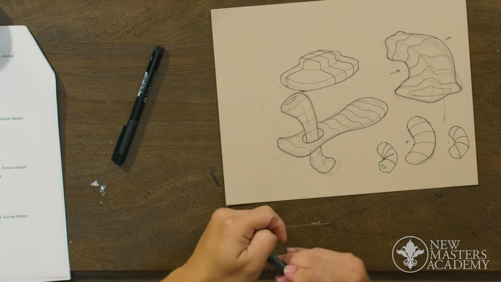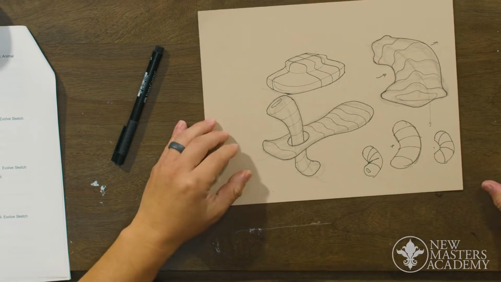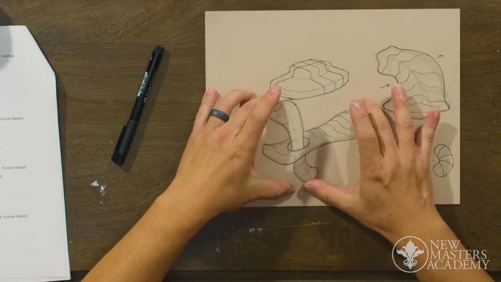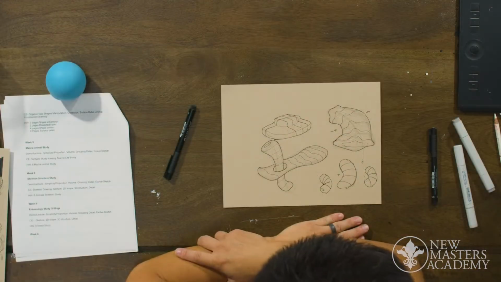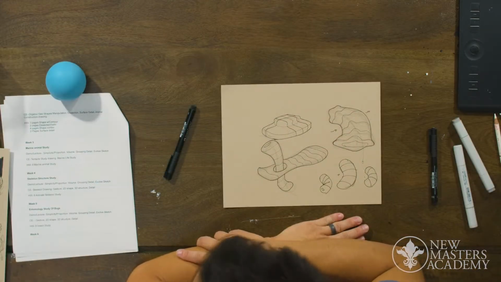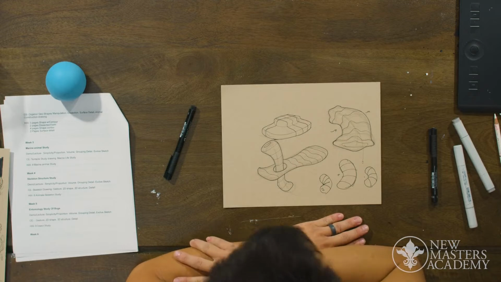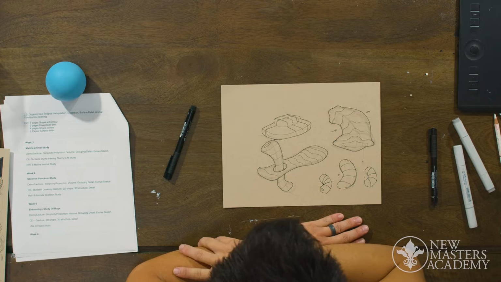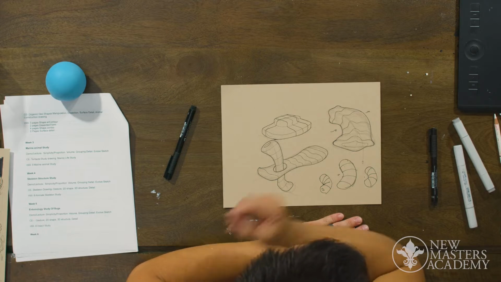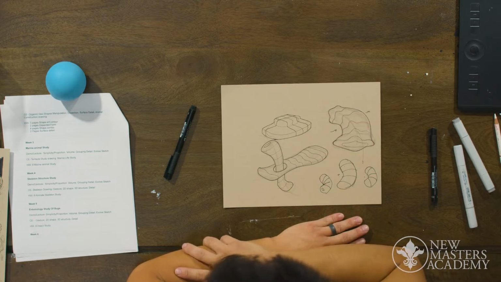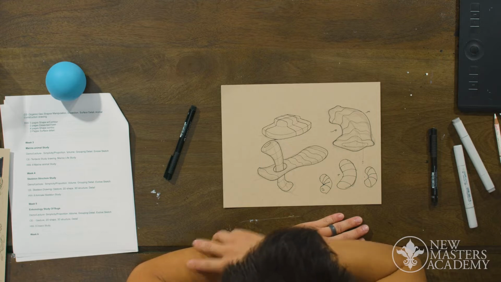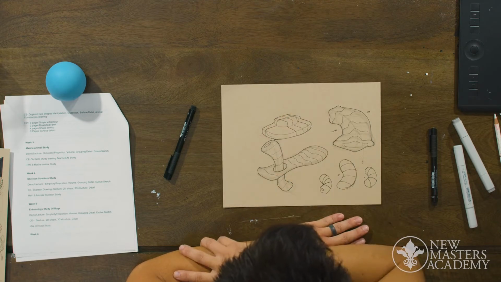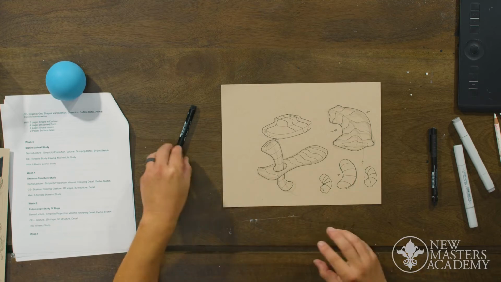Have fun. Explore. If you're not quite sure what geometric shape you can do, look at things around you. It could be a mouse on the computer. It can be the stand of the Wacom, the stylus. Just look around you, you could probably see something somewhat geometric. All right, so this is the organic and geometric manipulation of the form.